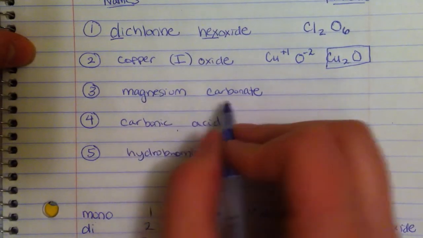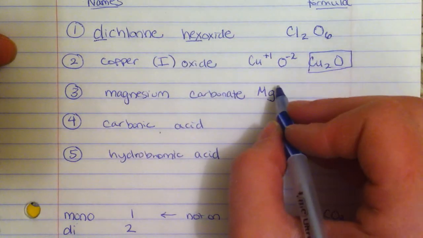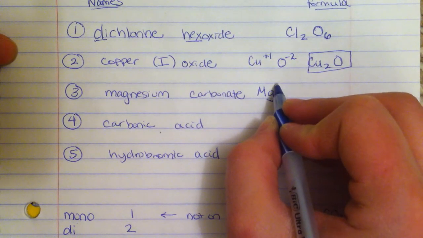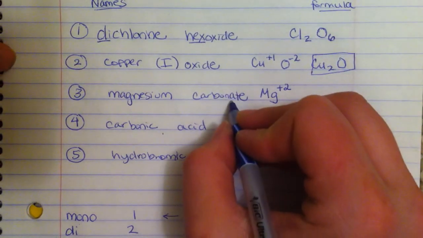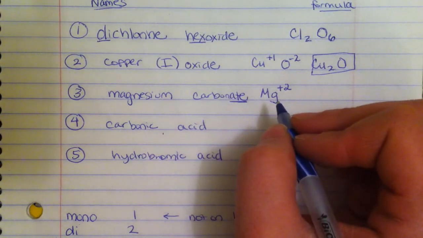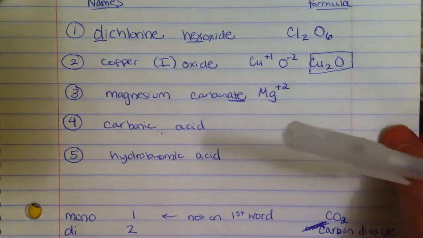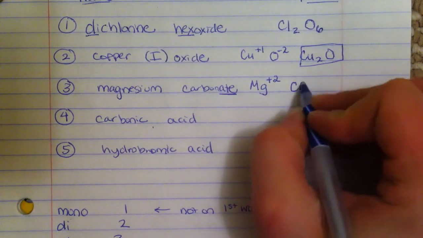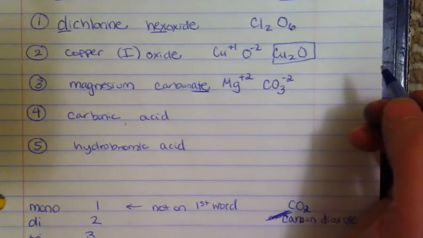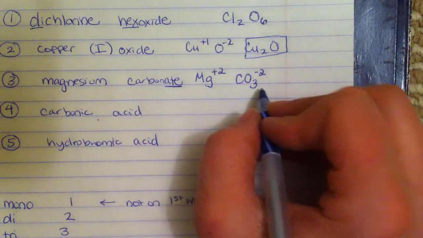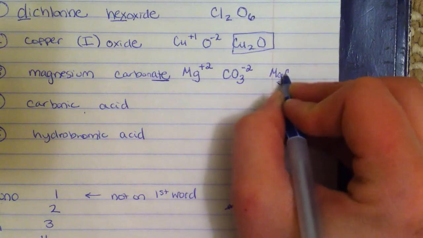The next one here, magnesium carbonate. So we have magnesium. It didn't tell me how many, so I have to do it myself. Magnesium, I look at the table, plus 2. Carbonate. If that said carbonide, it would just be C. But carbonate is one of those special ones that we memorized, polyatomics, CO3 minus 2. Now you can bring those down, but 2 and 2 is going to cancel. 2 plus, 2 minus, we only need 1 of each. MgCO3.